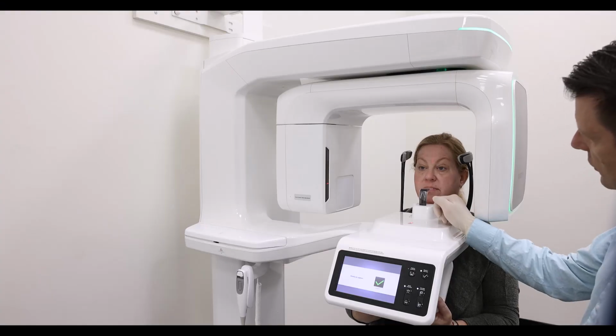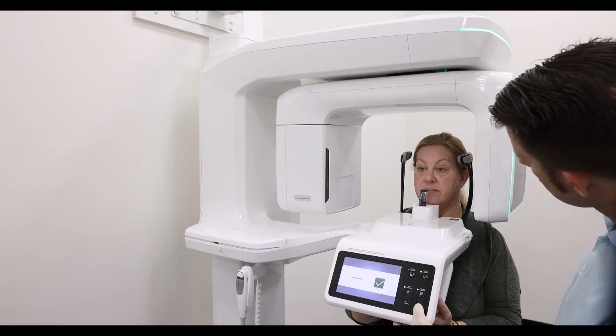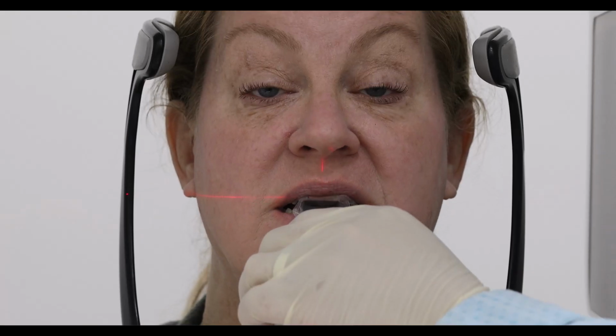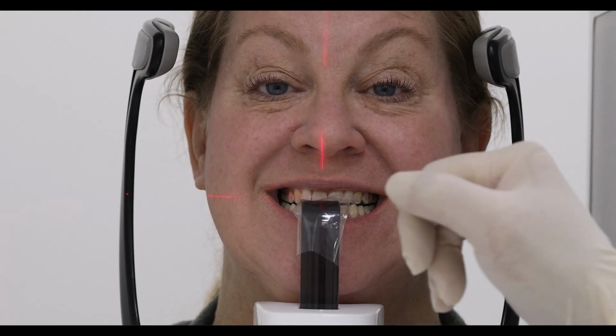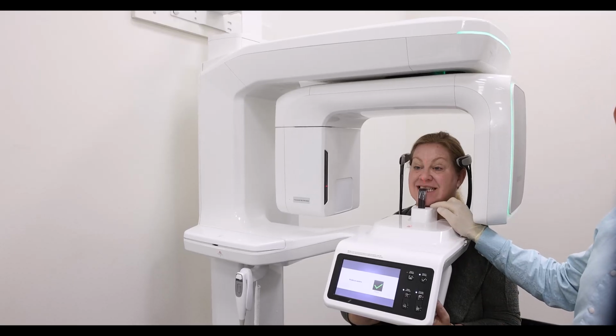I'm going to evaluate the chin rest to have that just below the patient's chin. Here I'm going to lower the column down just a little bit. Go ahead and open for me and bite on the bite stick. Smile really big, and I can see that the patient's biting in the bite stick groove. Really important, I can see that there's a little space below the patient's chin.